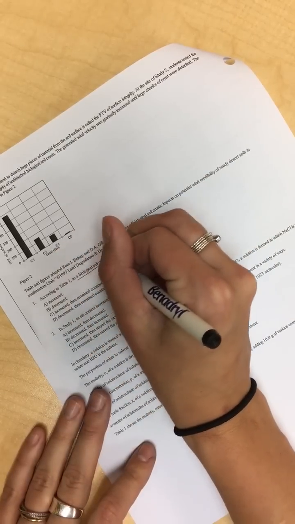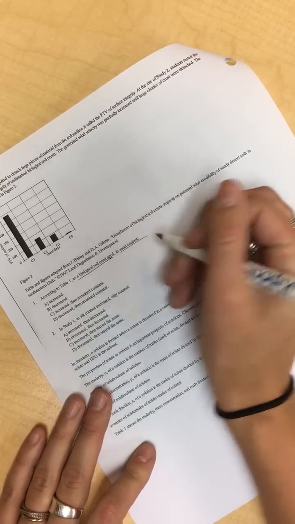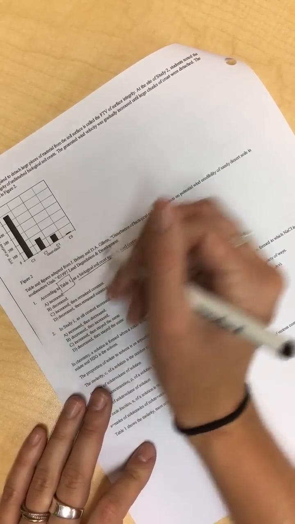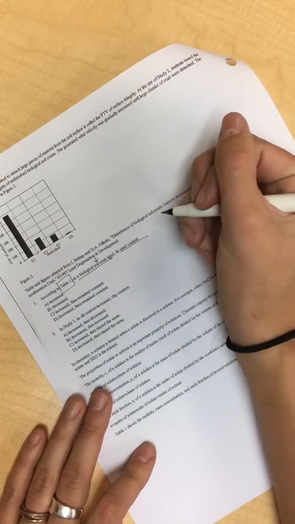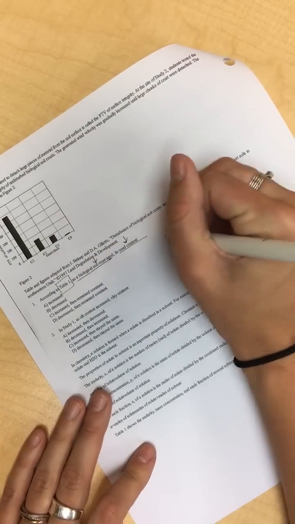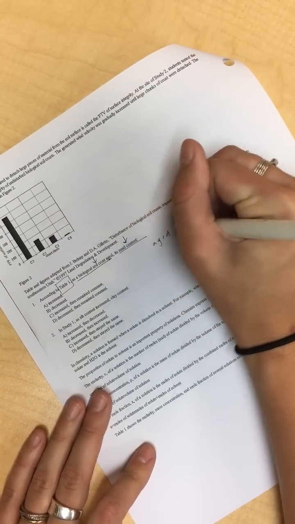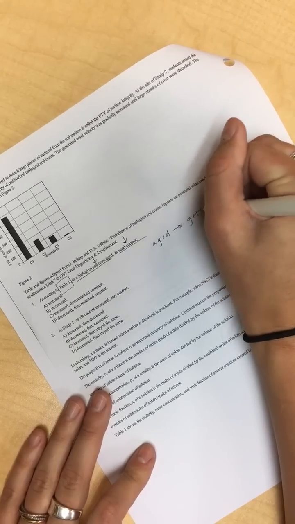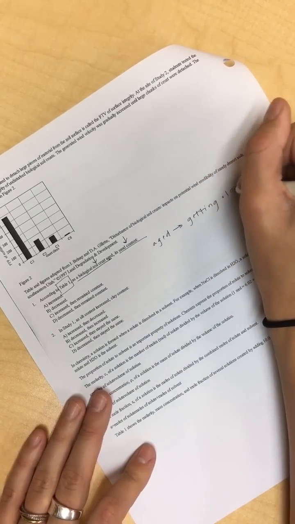Number 1. According to Table 1, as biological crust aged, its sand content. So I know I'm going to go to Table 1, and the two things I want to look at are biological crust and sand content. Aged, if I'm thinking about it, that means getting older. So that's going to be an increase.